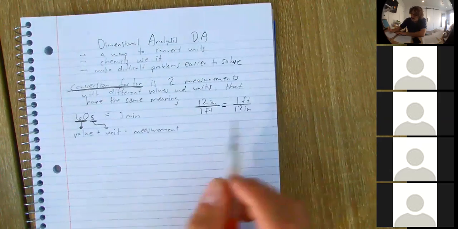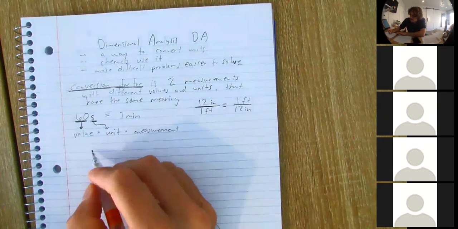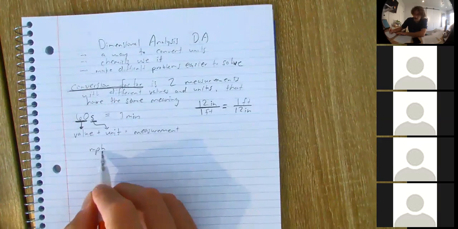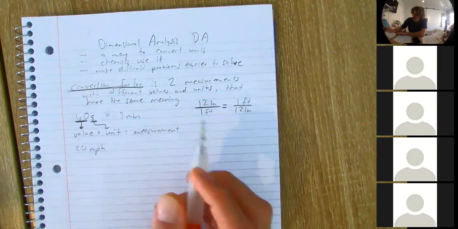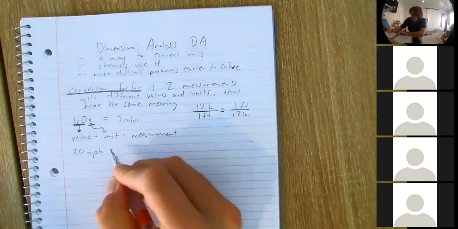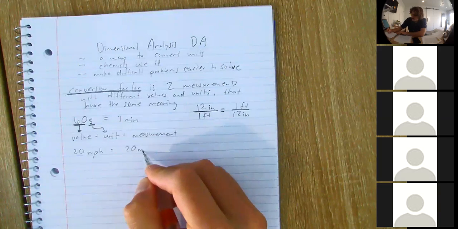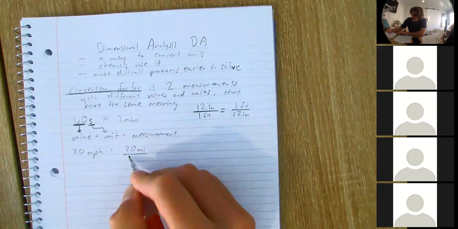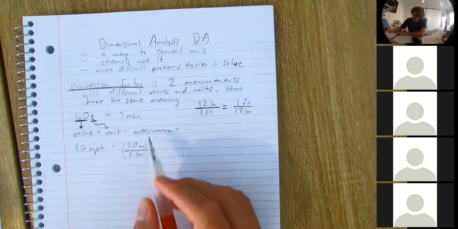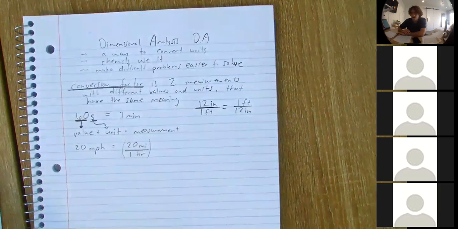But to drive the point home, MPH means miles per hour. Say you're driving 20 miles per hour. That can be written like this: 20 miles per every 1 hour. Conversion factors, actually all the time, I will write in parentheses, because there are going to be mathematical operations happening to them. They'll be multiplied; numbers will be multiplied by conversion factors.